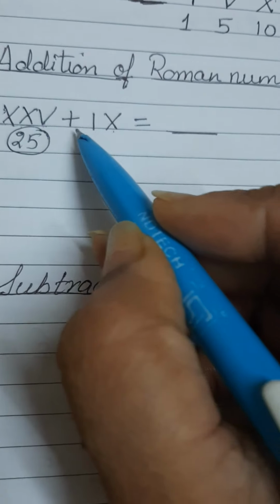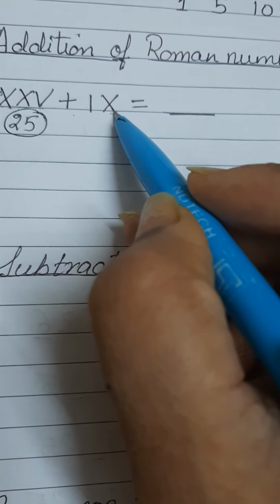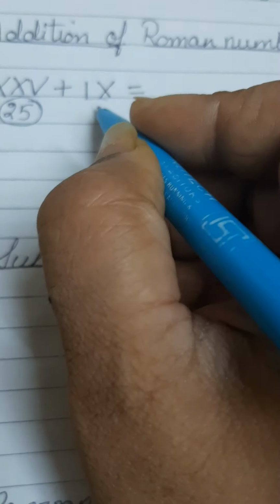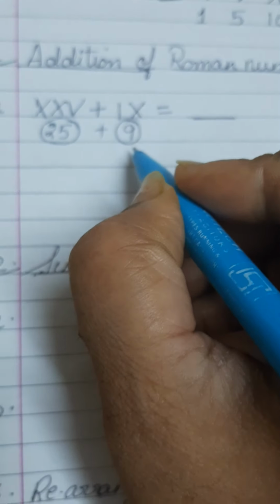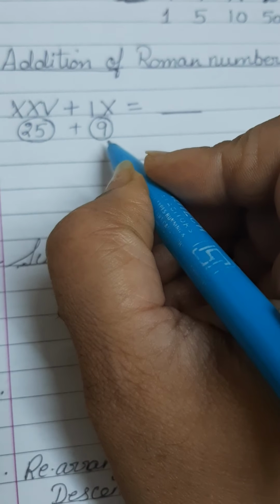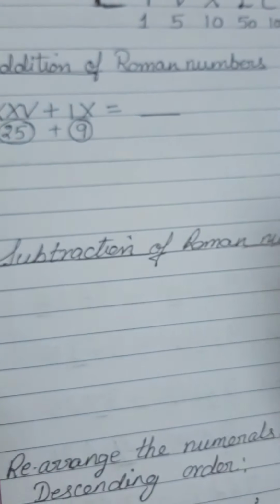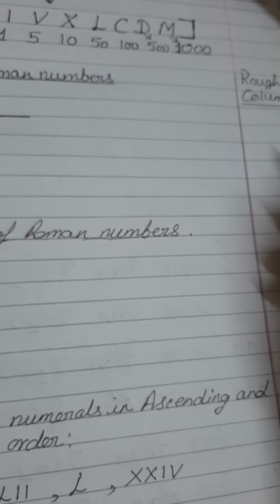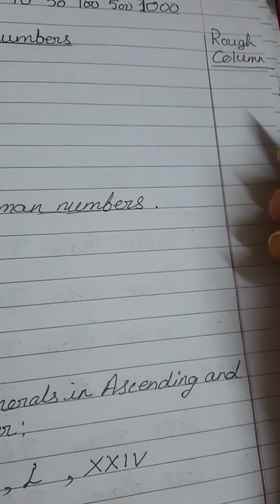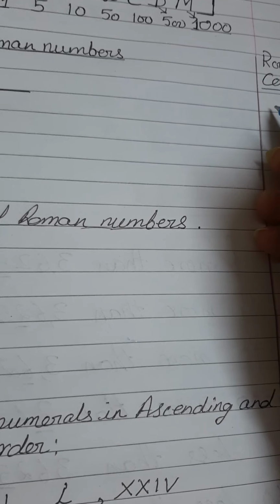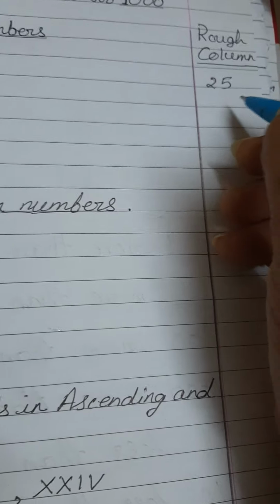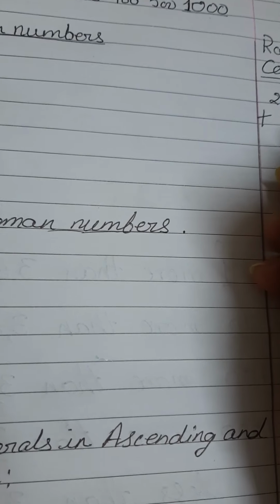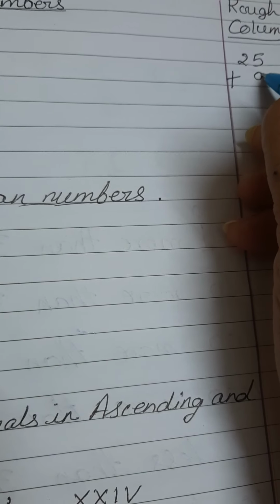Then look at this number. This is I and X. I and X means 10 minus 1, that means it is number 9. We have 25 plus 9. Now we have to add 25 plus 9. Draw a rough column on the right hand side of your copy and do the calculation here. It is 25 plus 9. Just see to it carefully.